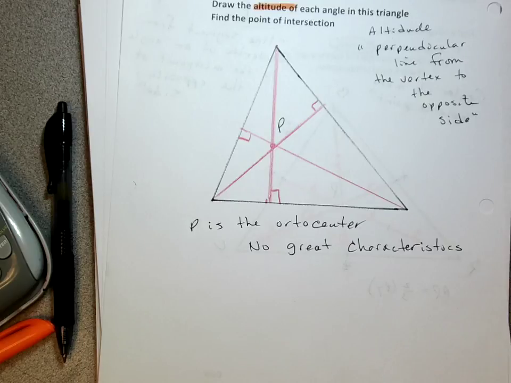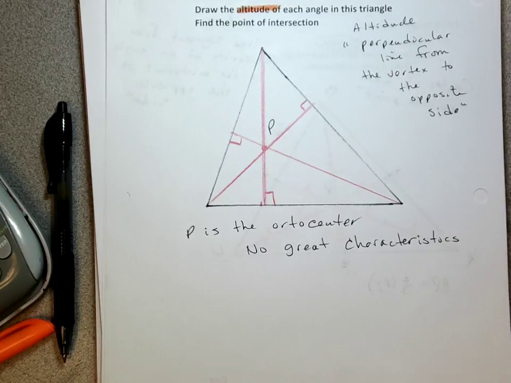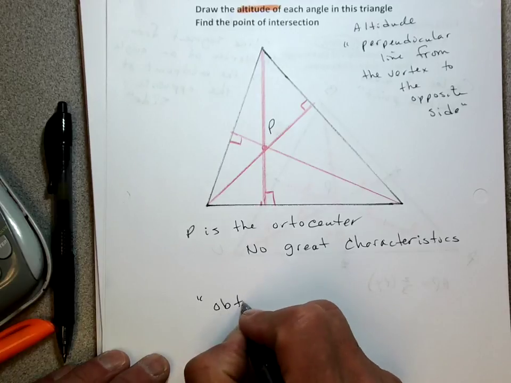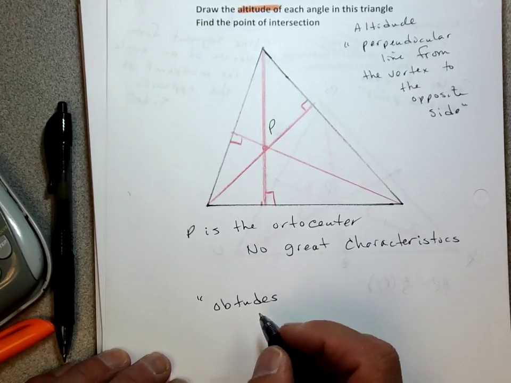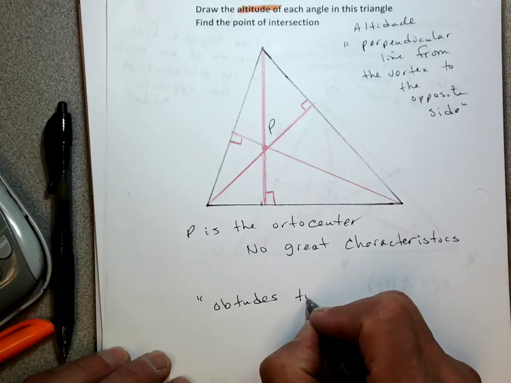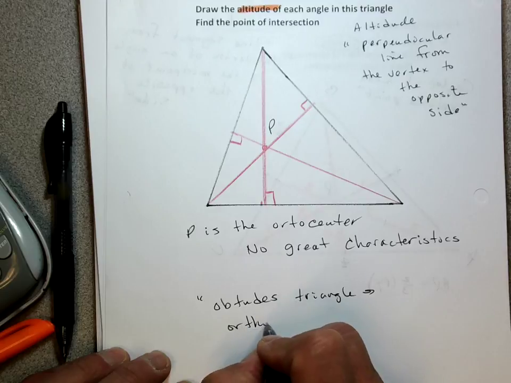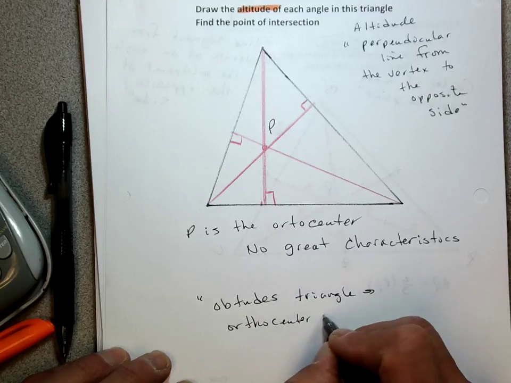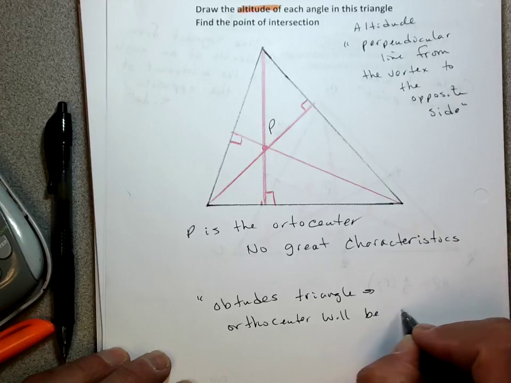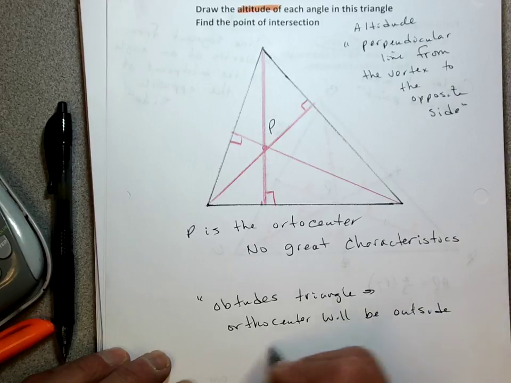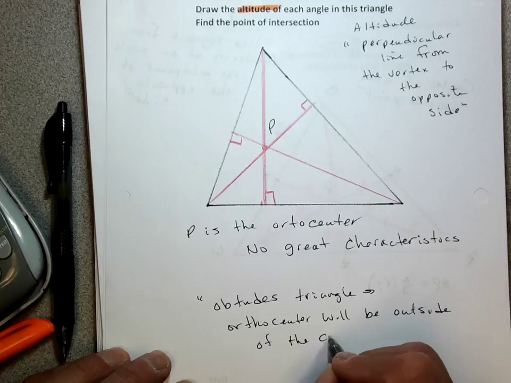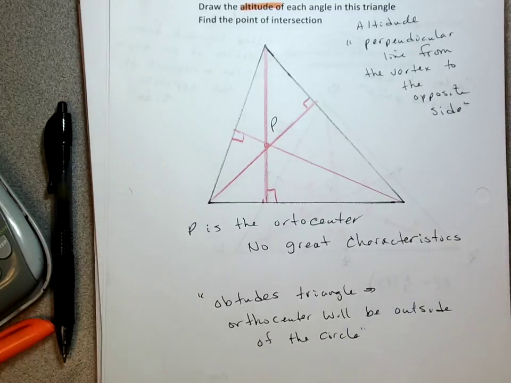The only thing is, if it's an obtuse triangle, okay, I'm going to write this down. If you have an obtuse triangle, obtuse means bigger than 90, right? If you have an obtuse triangle, the orthocenter will be outside of the triangle, okay? We're going to look at that in our journal, okay? Now, when you get done constructing this, we're going to shift outside the triangle.